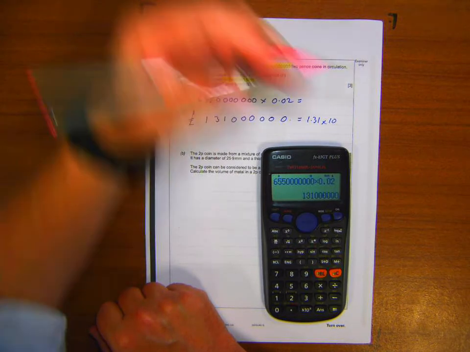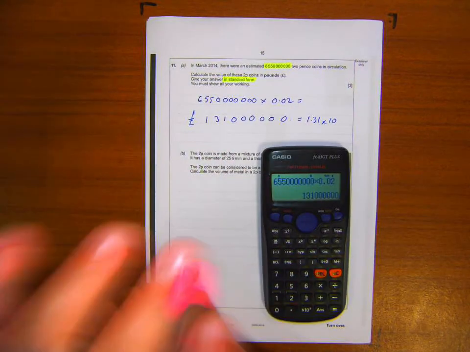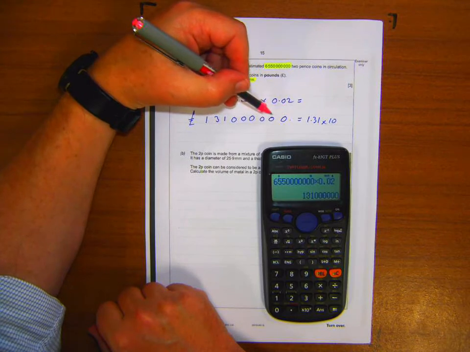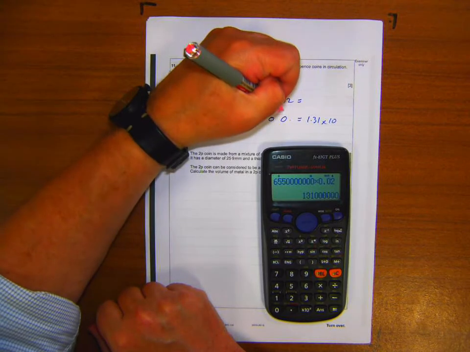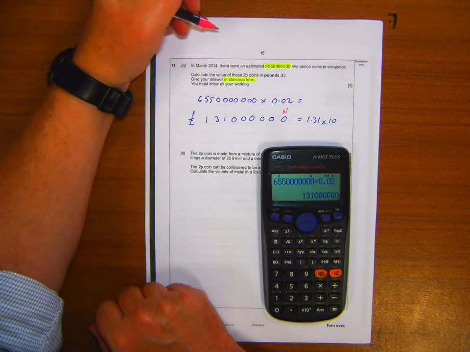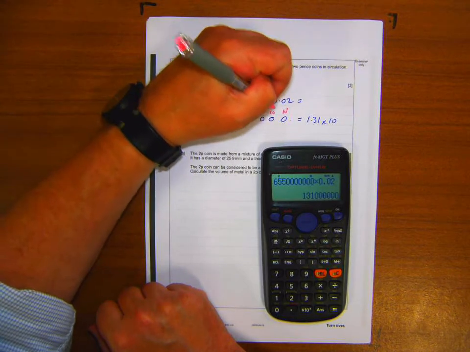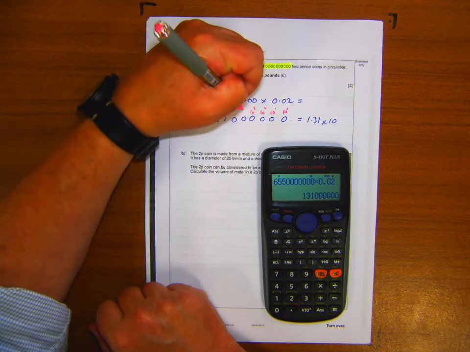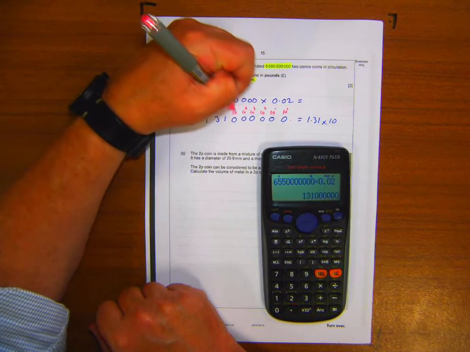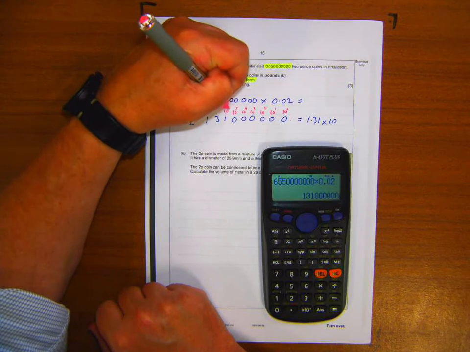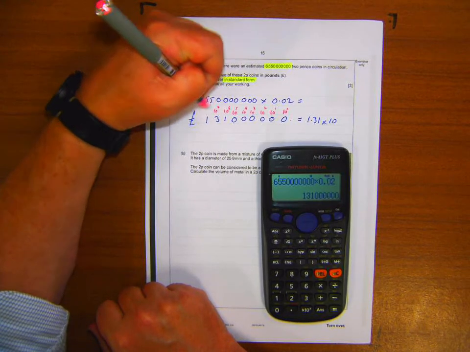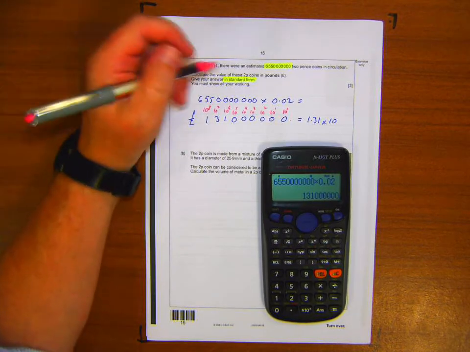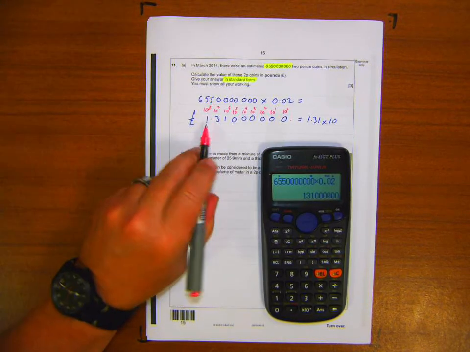The way that I would teach this, if I was teaching you standard form from the word go, is if you think of units, hundreds, tens, thousands as powers of 10: the first one is 10 to the power of 0, 10 to the power of 1, 2, 3, 4, 5, 6, 7, 8. You keep going until you end up with a number between 1 and 10.